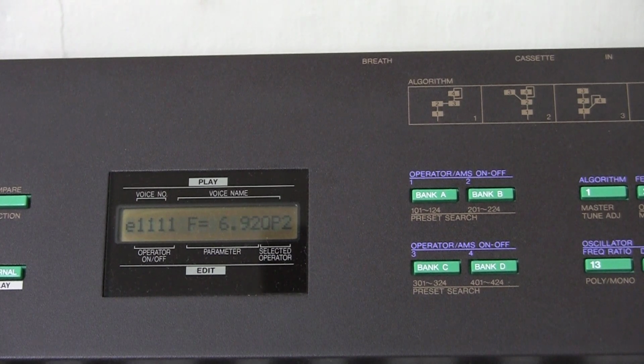And when we get to the higher ratios, we get higher frequency partials.